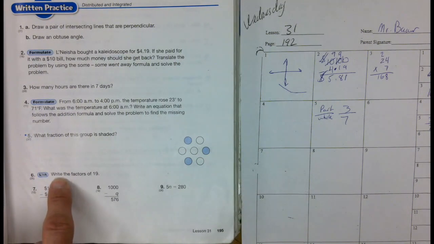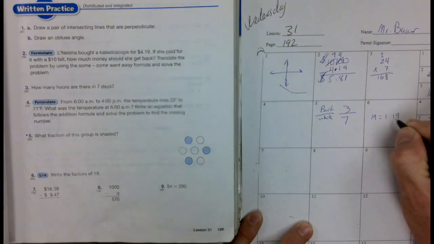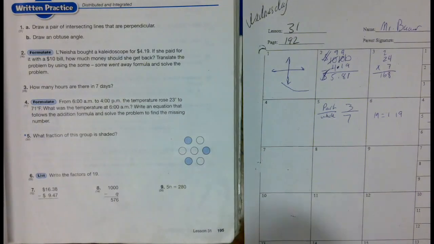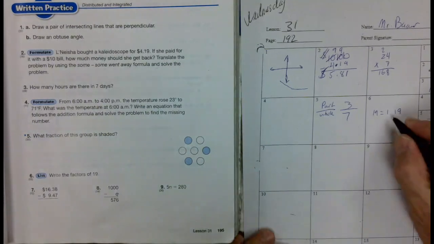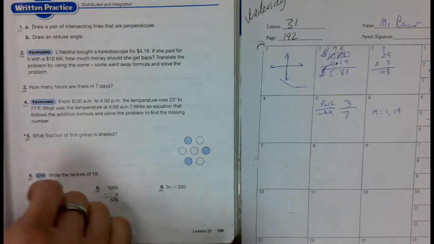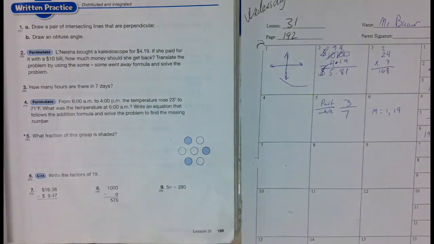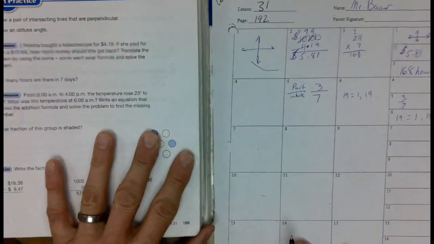Number 6 is about the easiest one on the page. 19, the factors of 19 are 1 and 19. 2 doesn't go in there. 3, 4, 5, 6, 7, 8, 9. None of those go in there. 19 is just 1 and 19, that's called a prime number. We got a lesson coming up where we're going to talk about some prime numbers.